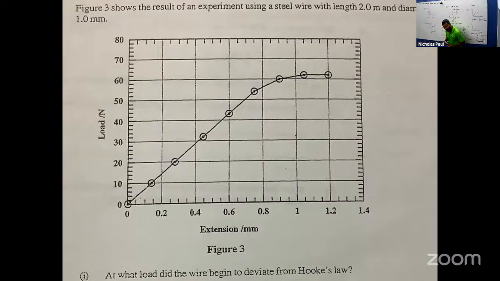And the last part is Young's modulus. Stress over strain, right? But I need a favor: I need you to find Young's modulus two ways. You can use stress over strain, but I also want you to use this method here too.